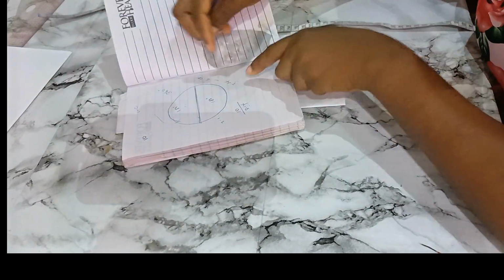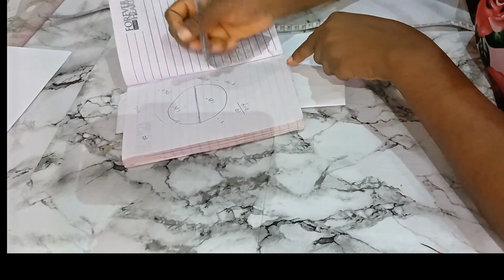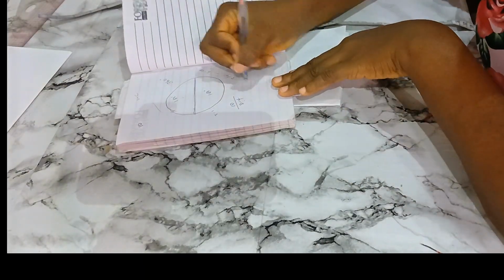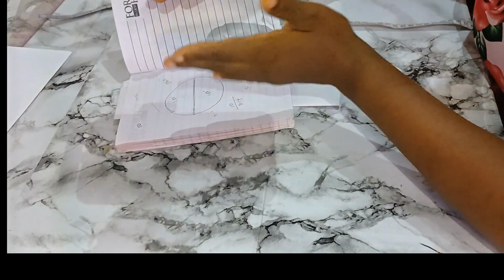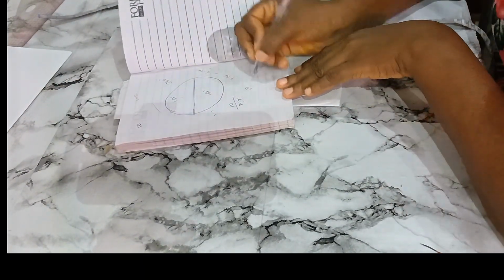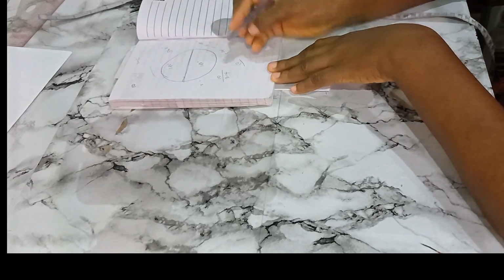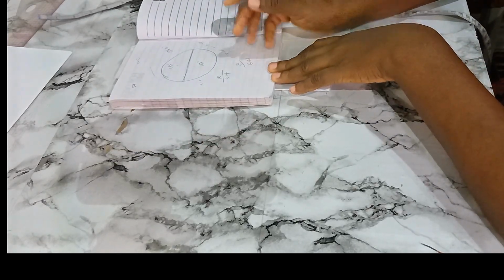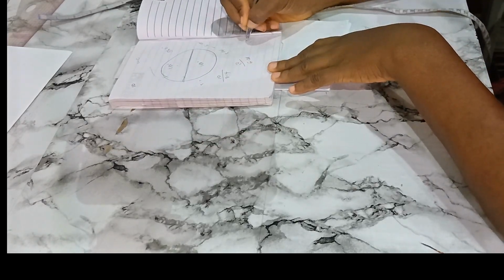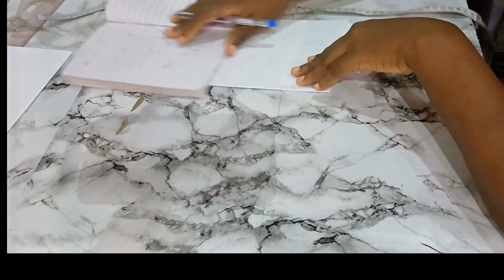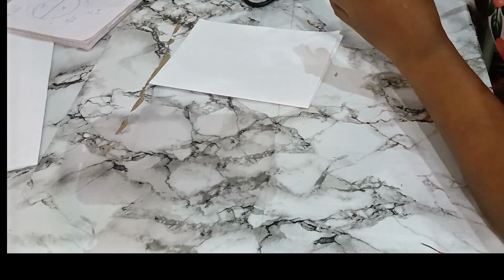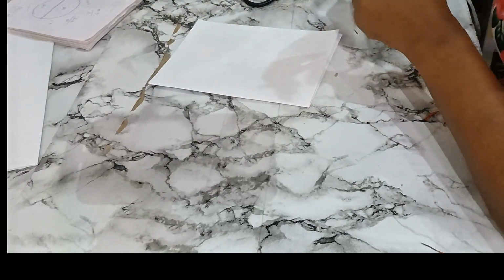So whatever your round waist measurement is, remember, I'm working with 10, I will divide 10 by 6.28. That means I'm going to have 1.5. That means the radius of my flay is 1.5.